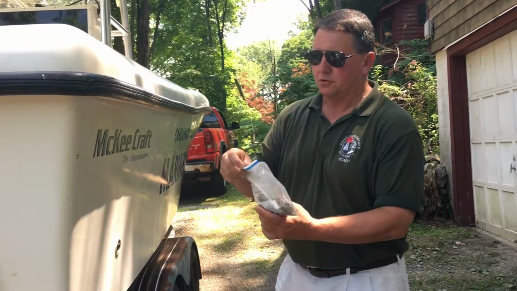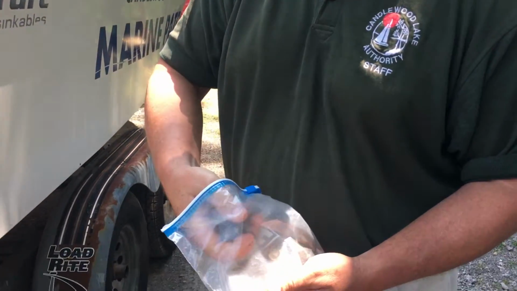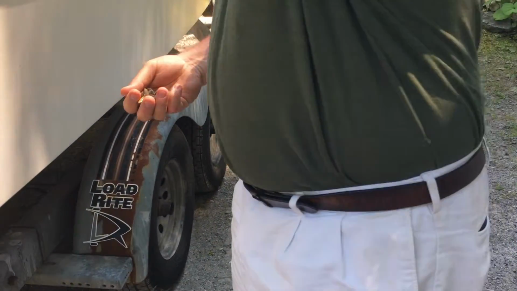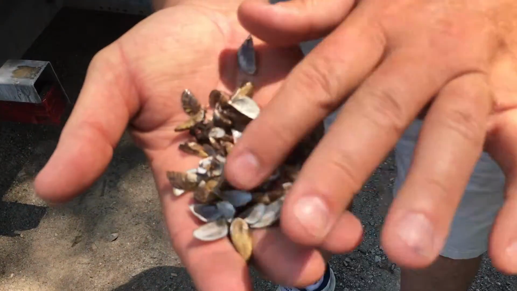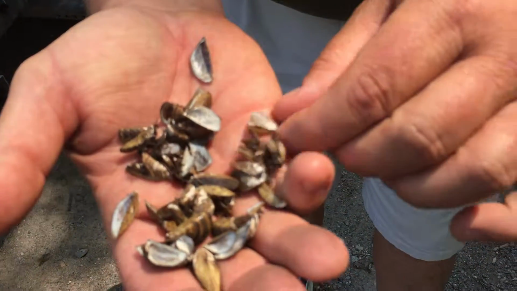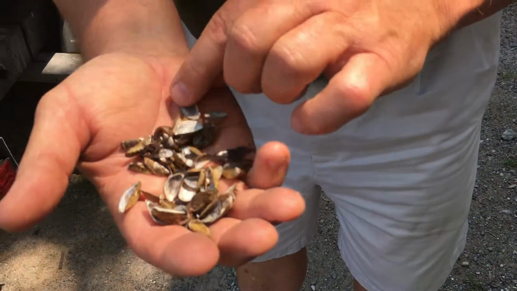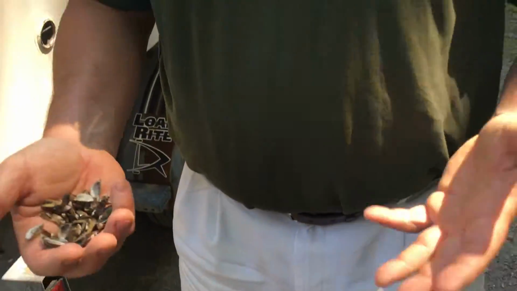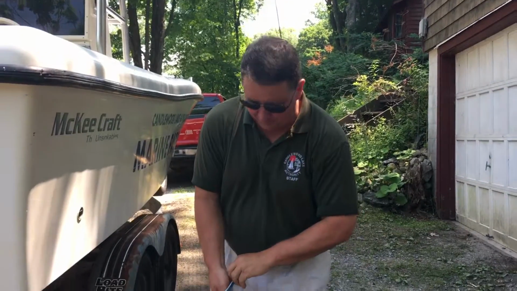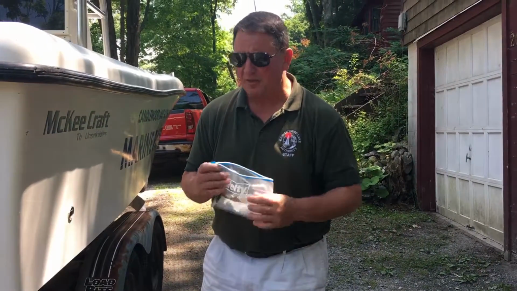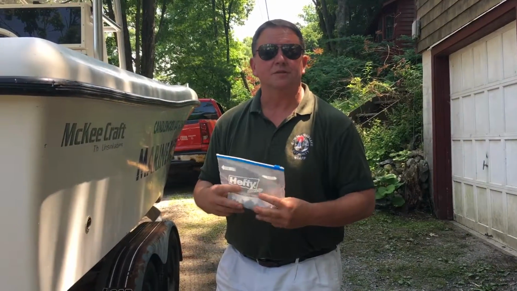When those grow up, they become adult zebra mussels, which kind of look like this. They're about the size of your fingernail, and they reproduce by the millions, and you can get hundreds of thousands on a hard surface that might be in the water if they're not removed. They can cause a number of ecological and recreational problems.